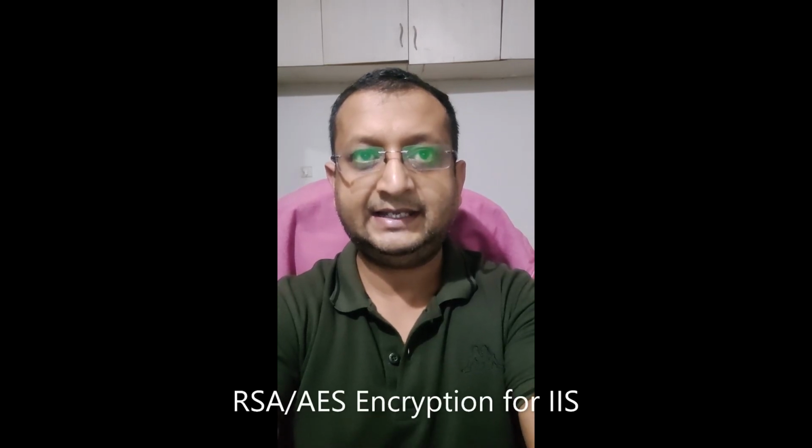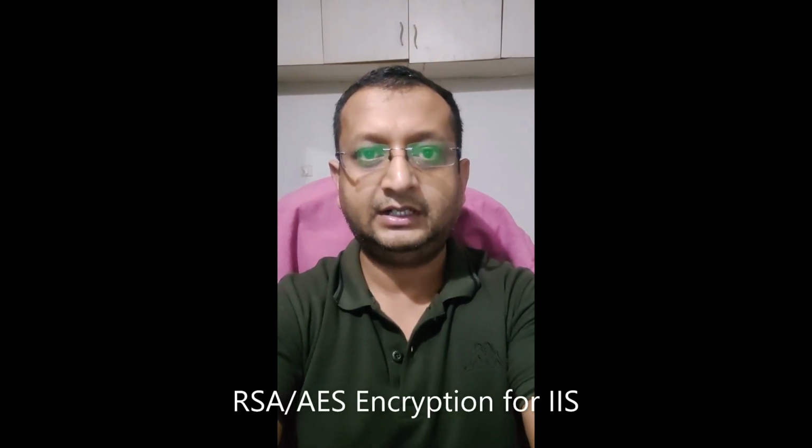Apart from this, there are some features which have been removed from Windows Server 2022 onwards. For example, File Replication Service, Windows PowerShell 2.0, then RSA, RES, encryption for IIS. These are the features which have been removed from Windows Server 2022.